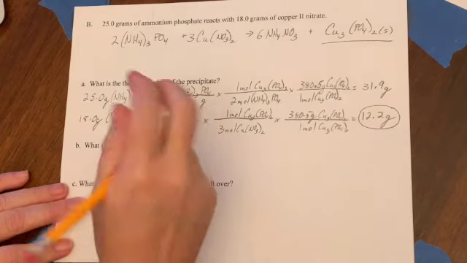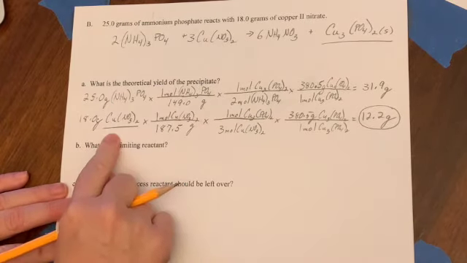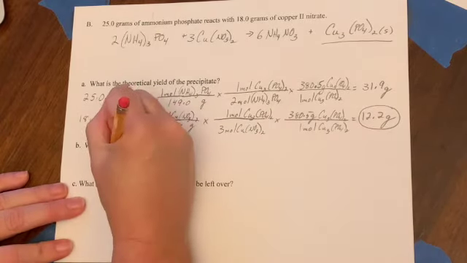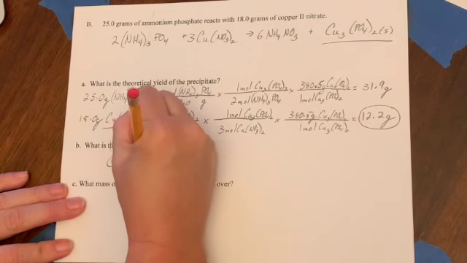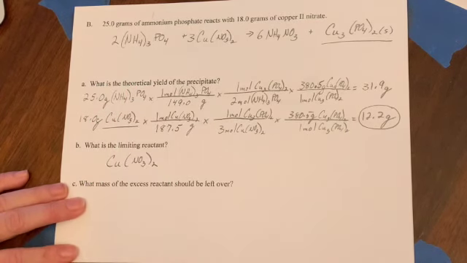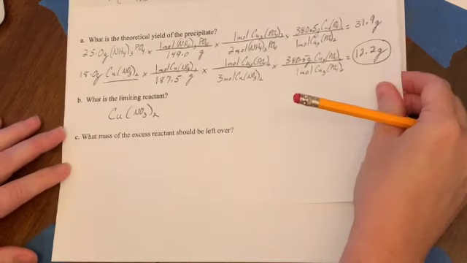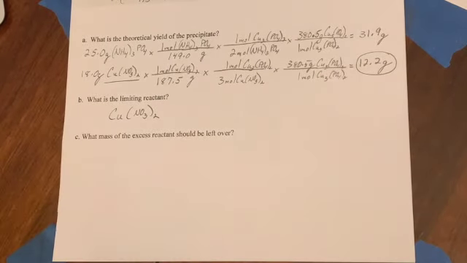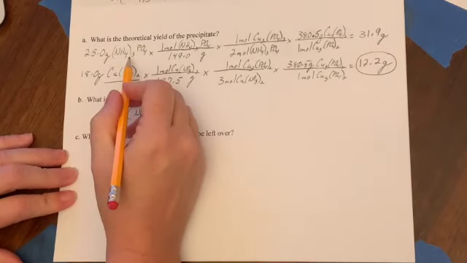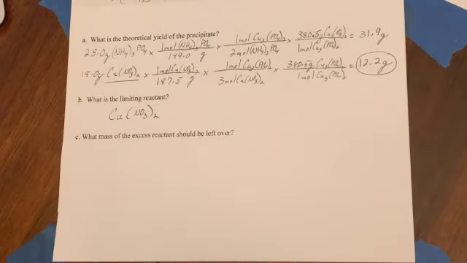What is your limiting reactant? Well, it's the reactant that gave you that yield. So that is Cu(NO3)2, which is our copper 2 nitrate. Our copper 2 nitrate is the one that runs out. Our last problem here, and this is a little bit of a challenge problem. There are different ways of solving this problem. I'm going to go over the one that I like the best, that makes the most sense to me. Okay. What mass of excess reactant should be left over? Now we know ammonium phosphate is our excess. We're going to have some of that left over.